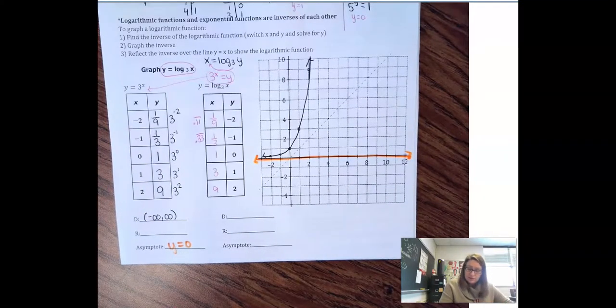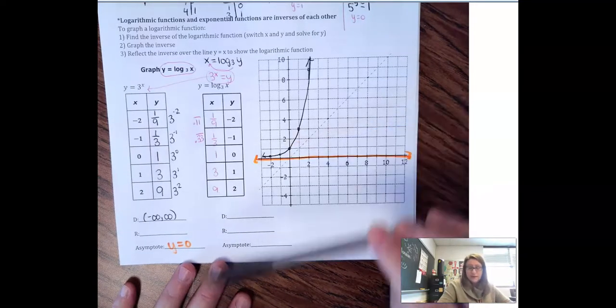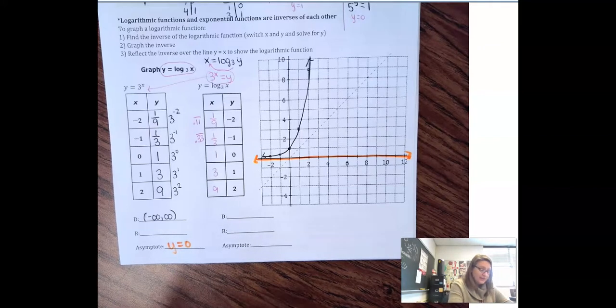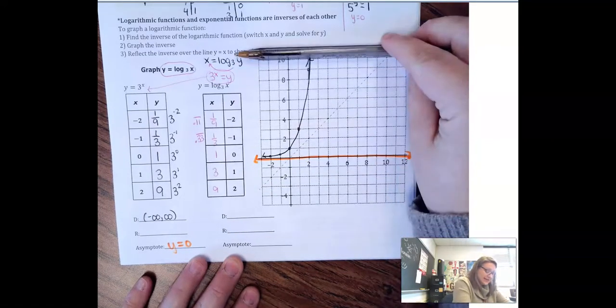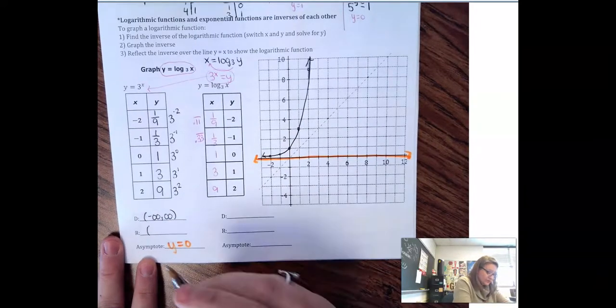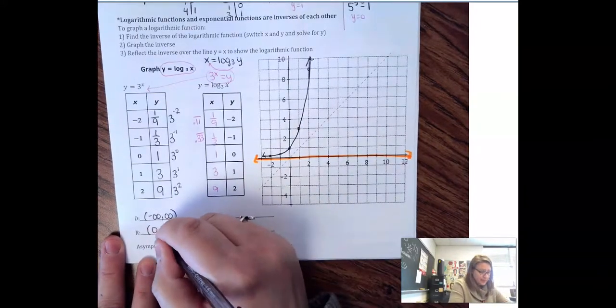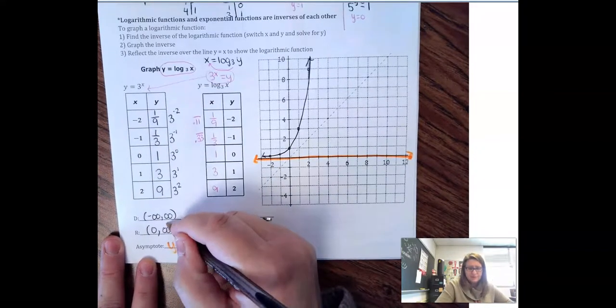Now, the reason I talked about that before I did the range is because that's related to the range. So this is going to curve down, get really close to this, but it never becomes 0 and it never goes negative. So the entire graph is above that asymptote, but it doesn't actually touch the asymptote. So the lowest value for your range is going to be 0, and then it points up forever. So that's going to go to infinity.